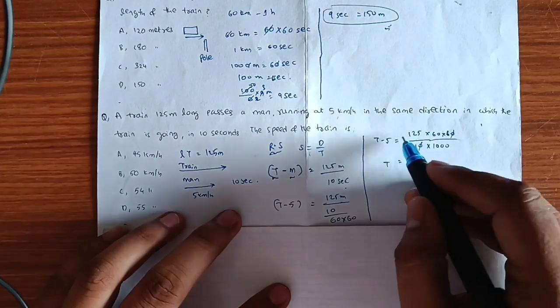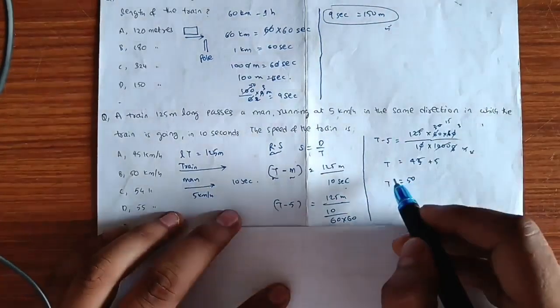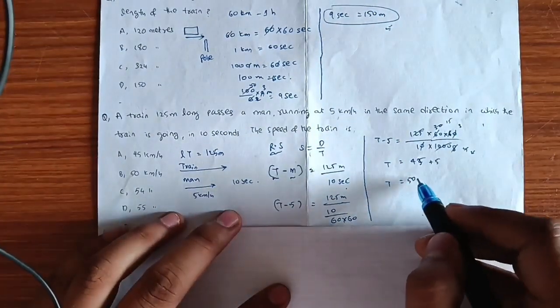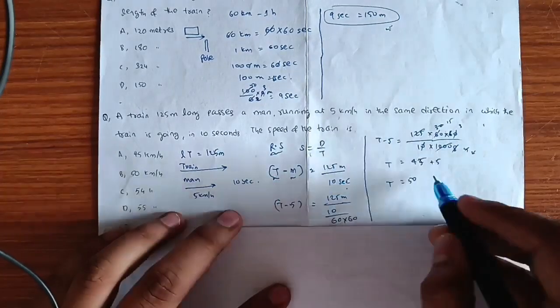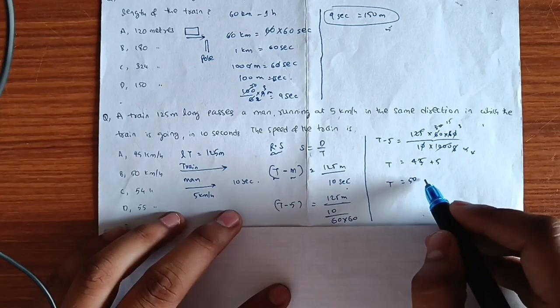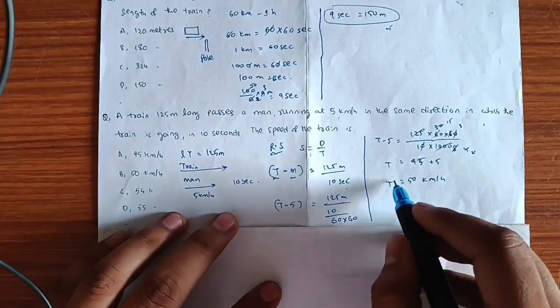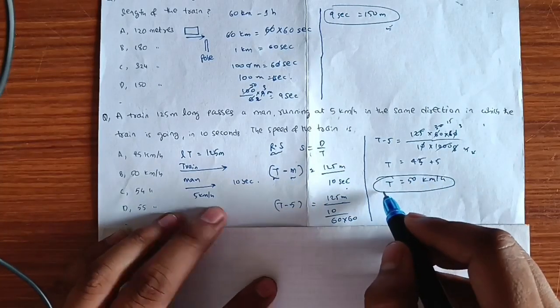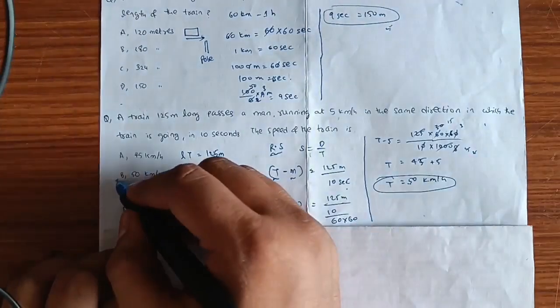If we simplify this, we get the value of t as 50. The t we took as the reference is the speed of the train, which equals 50. The units are kilometers per hour because it is a speed. So finally we got the speed of the train as 50 km per hour, which is option B.